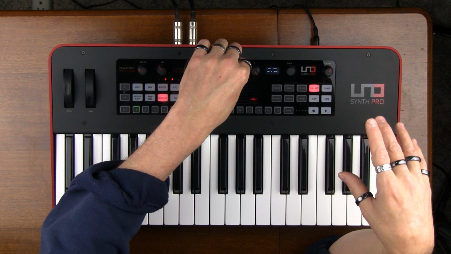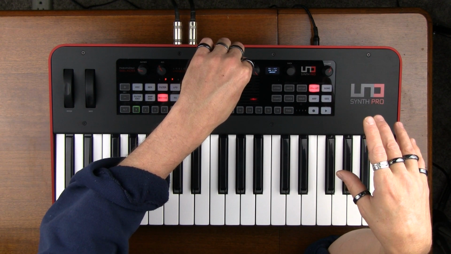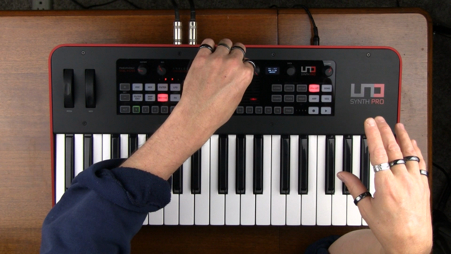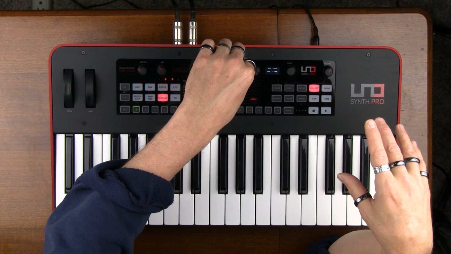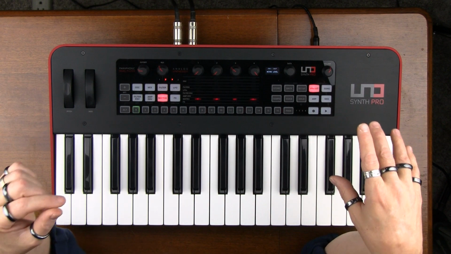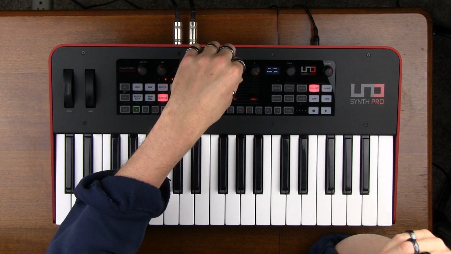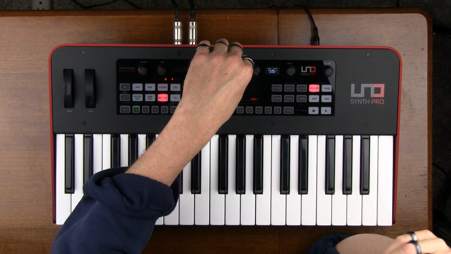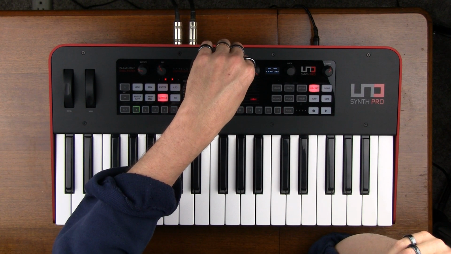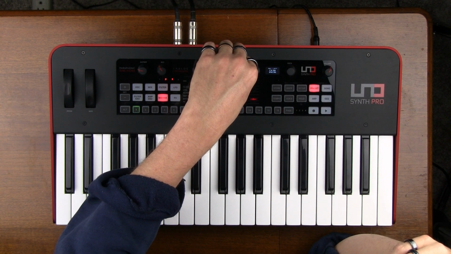Oscillator 1 level, which is pretty cool. Oscillator 2 tune, wave, level. Oscillator 2 FM amount. That's good. Oscillator 3 tune, wave, level. Oscillator 3 FM amount. Noise level, which is good because you could certainly direct the mod wheel to that if you want to add noise at some point. Filter 1 cutoff, of course. Filter 1 res, of course. Filter 2 cutoff. Filter 2 res. Filter spacing.